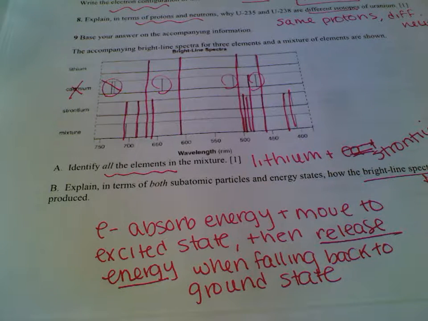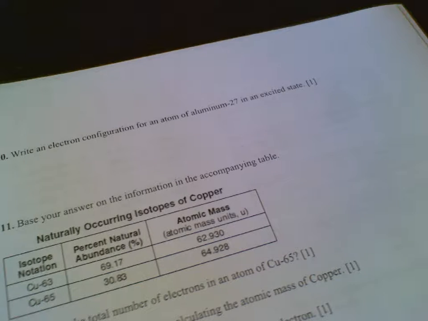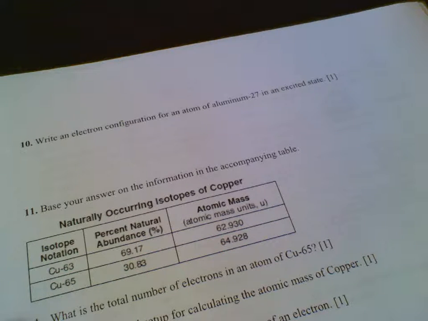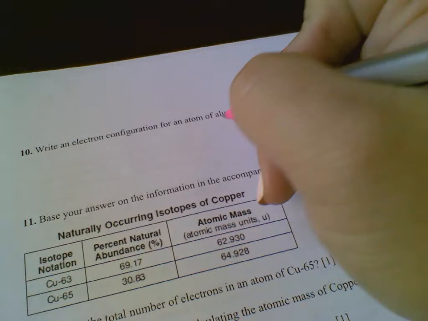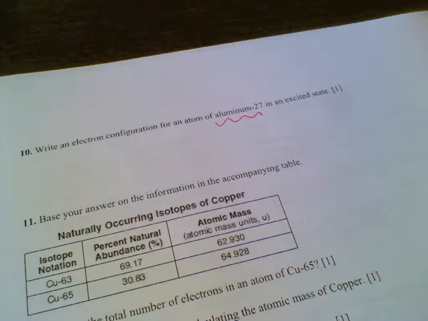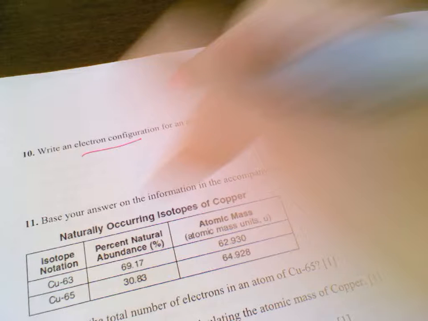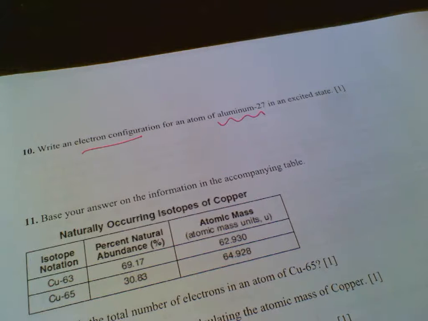Okay, 10. We're in the electron configuration for an atom of aluminum-27 in the excited state. So I'm going to focus on this fact that it's aluminum. They want an electron configuration. So I'm going to go to my reference table, and I'm going to say, okay, I have aluminum right there.